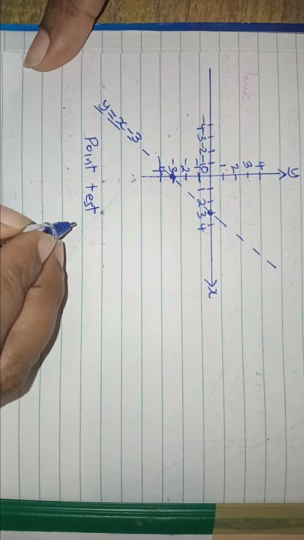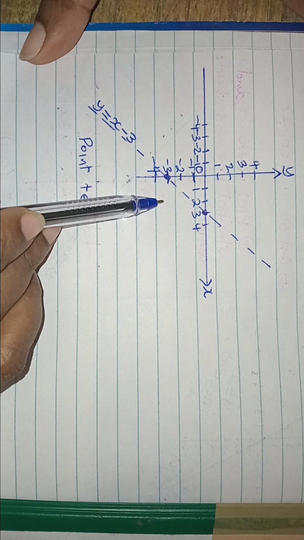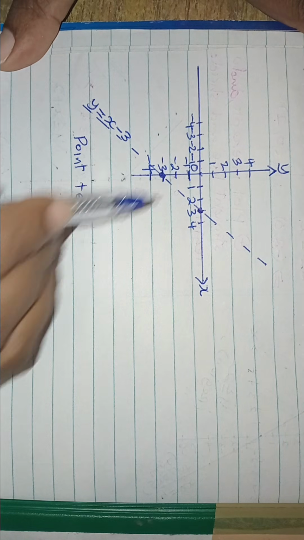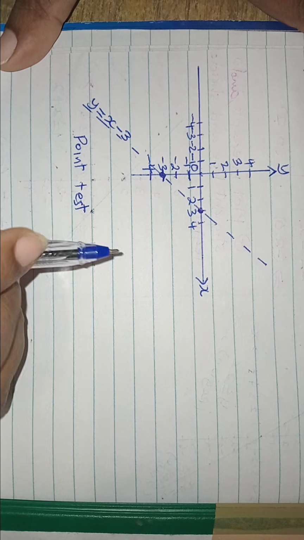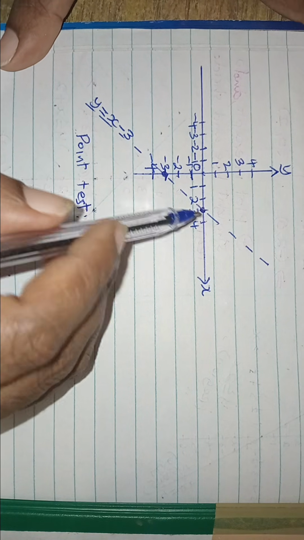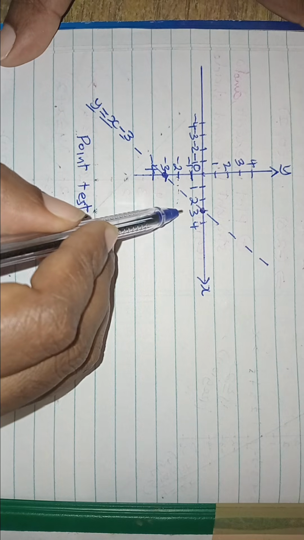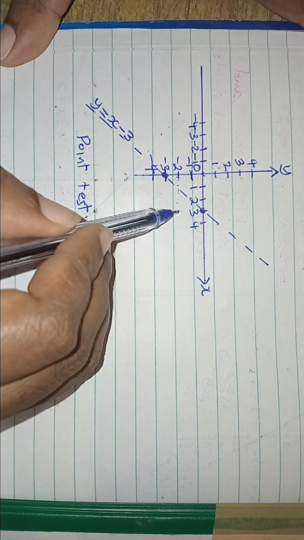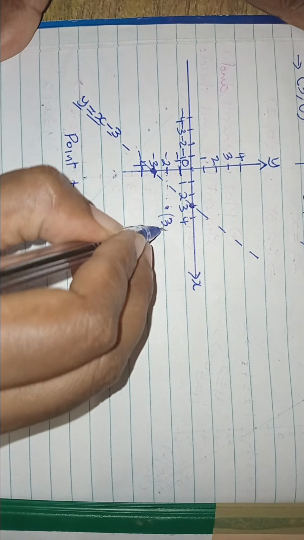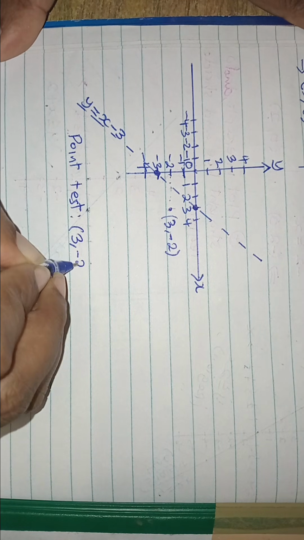Okay, again we select a point either on that side or this side of the line. You can pick any point here, or you can pick any point there. And like I said, point 0, 0 is a nice point because 0 makes the calculations easy. But okay, let's pick another point. Instead of 0, 0, let's pick this point right here, where x is 3 and y is negative 2.